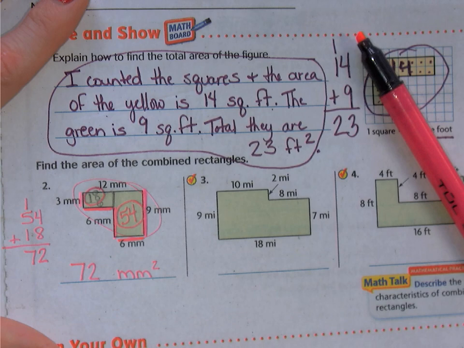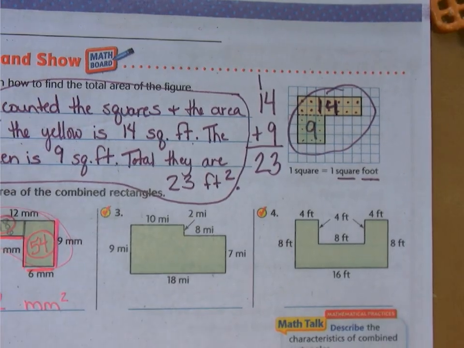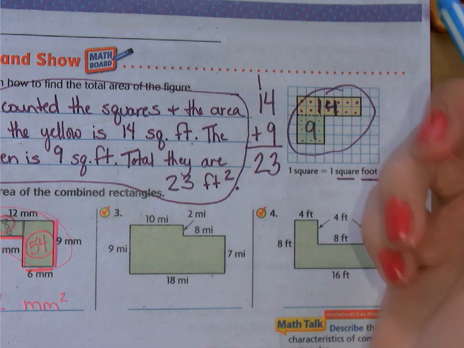All right, let's try the next one over here. You'll get the hang of it. You'll get better as you go. You just have to keep trying. Remember, your brain's growing when you're getting challenged, when it's getting hard. That means your brain is growing.